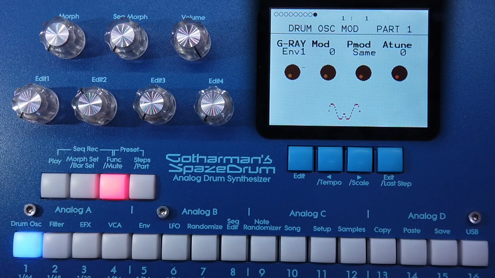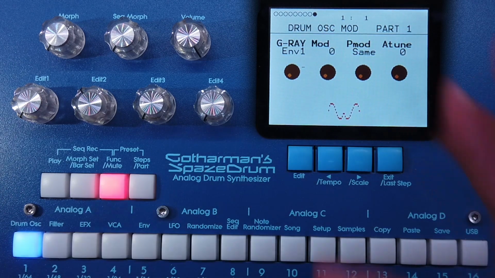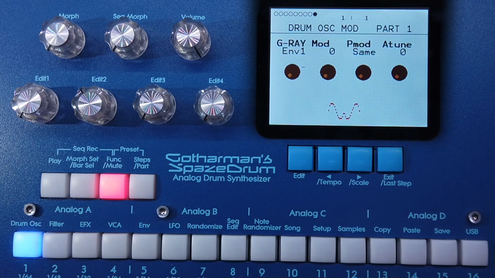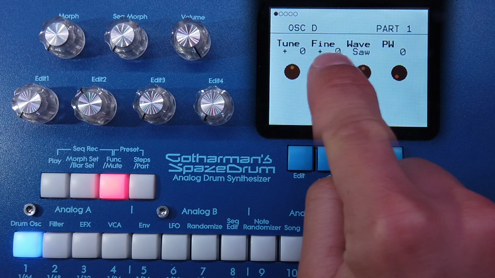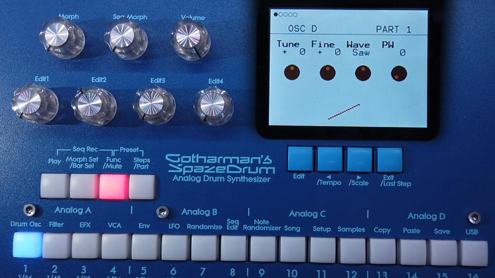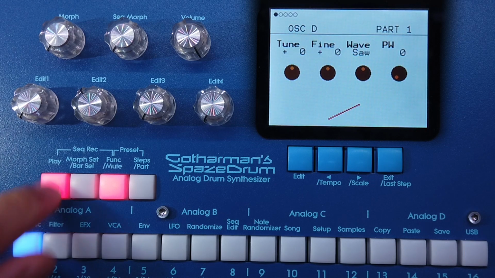Okay, that was the drum oscillator menu for the analog percussion oscillator engine that we chose for this sound. Those were already quite a bunch of cool parameters to tweak, but there is more, of course. If we press the drum oscillator button again, we also have a digital oscillator that we can layer on top of the 2 analog oscillators we just adjusted. So let me hit play again.